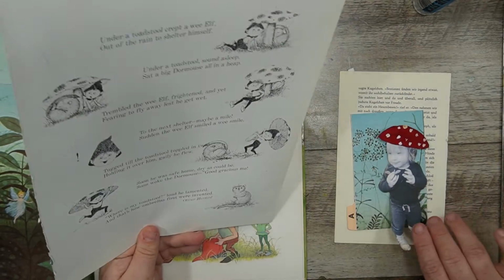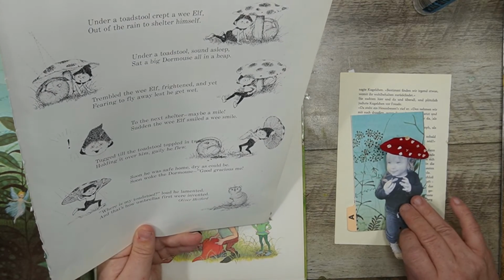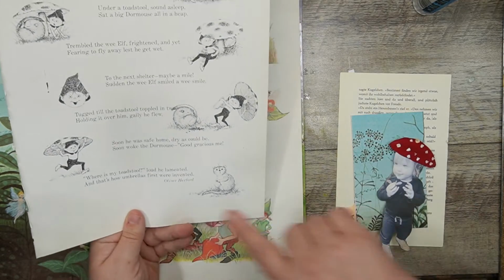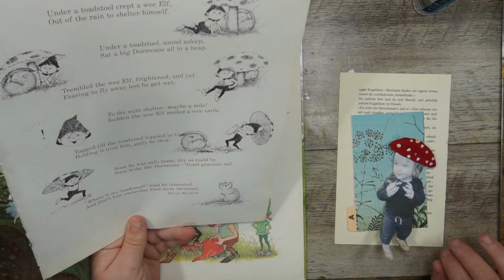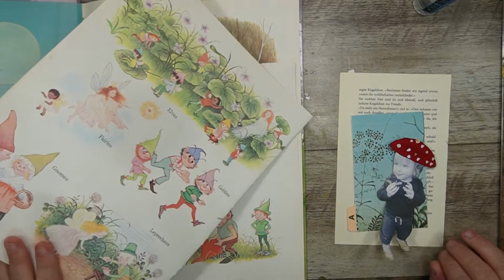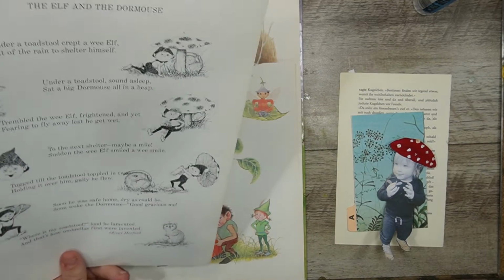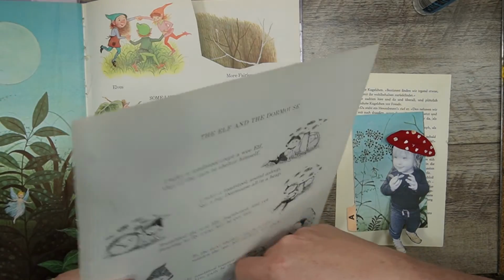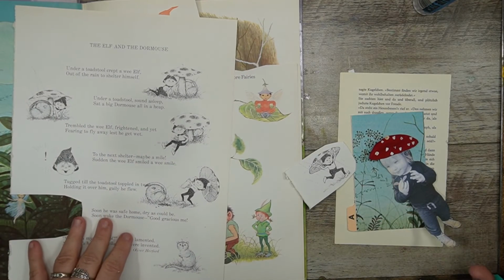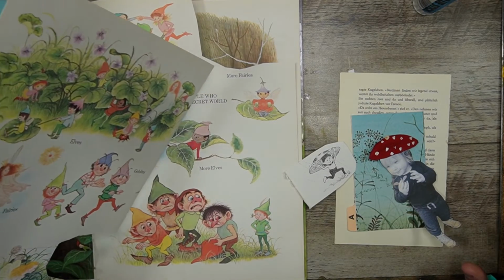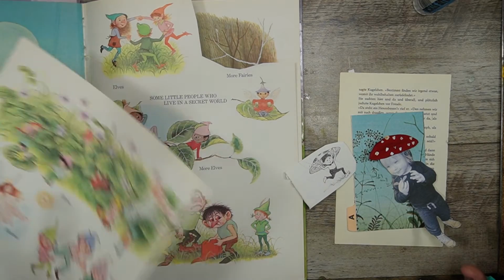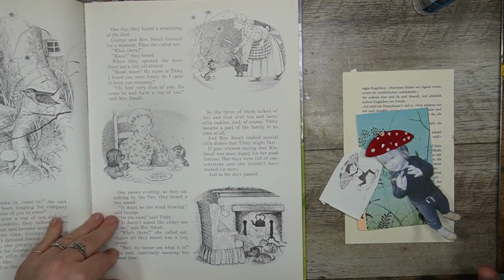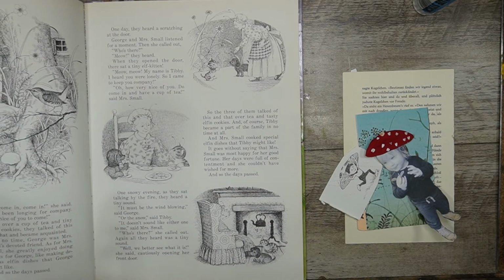I even like some of these little guys, because they're cute. They're like little mushroom guys, kind of like him. Grab this one. Tough choices. There's a little frog.